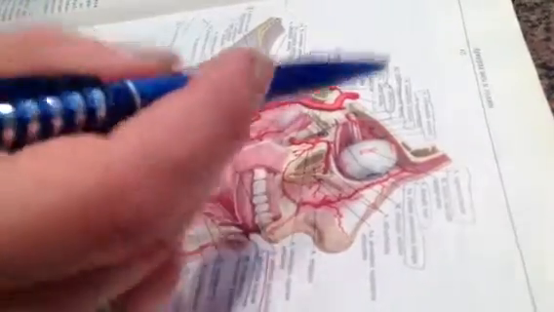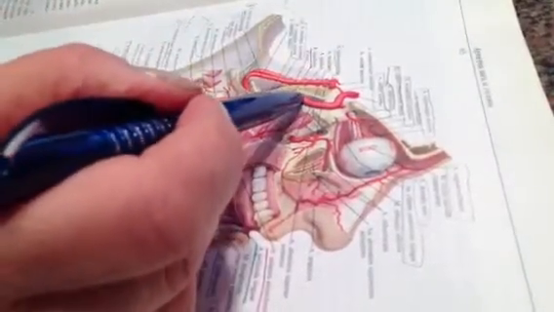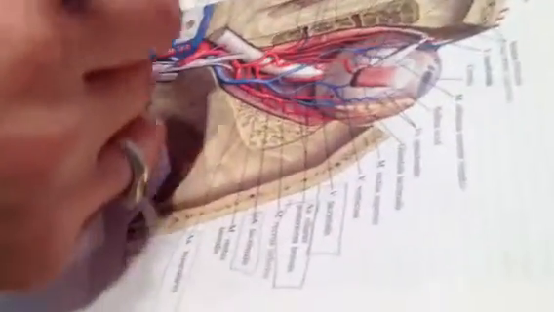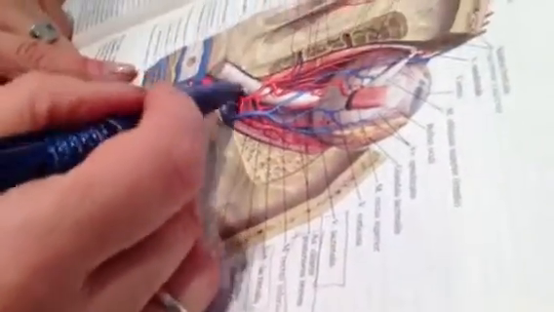Here it supplies the caroticotympanic arteries to the tympanic cavity. Then the cavernous part passes under the sinus cavernosus. Here it gives the arteria ophthalmica. And the last portion is the cerebral part. Here it supplies the brain.